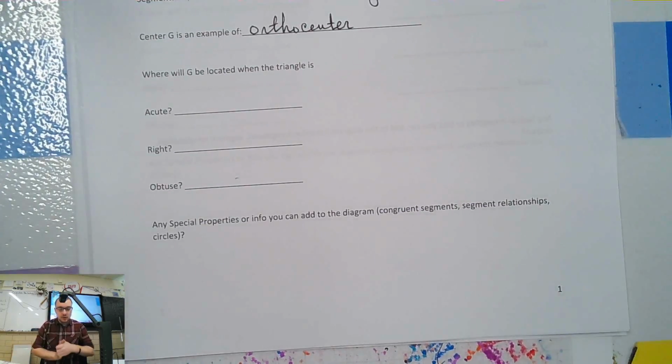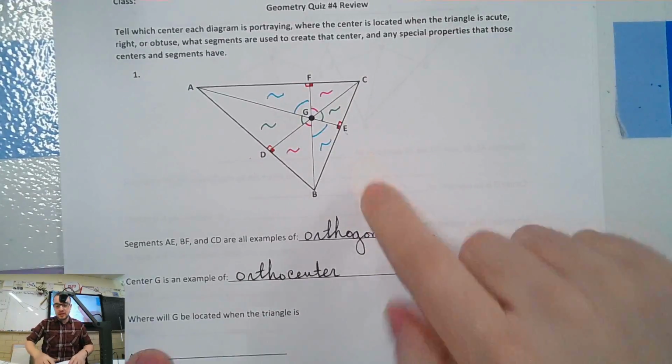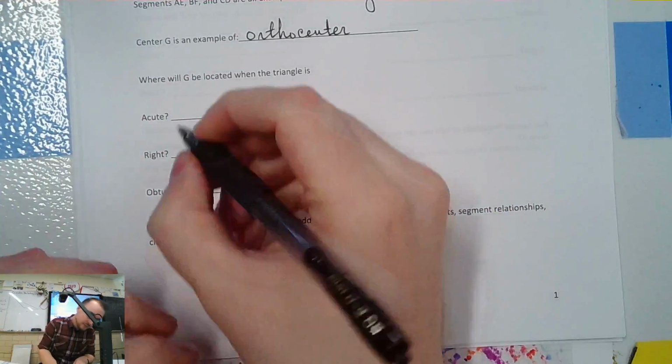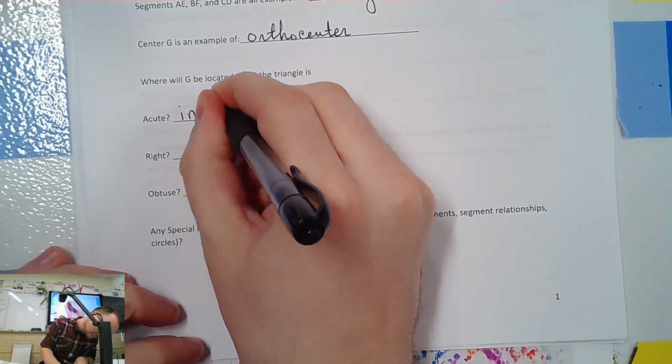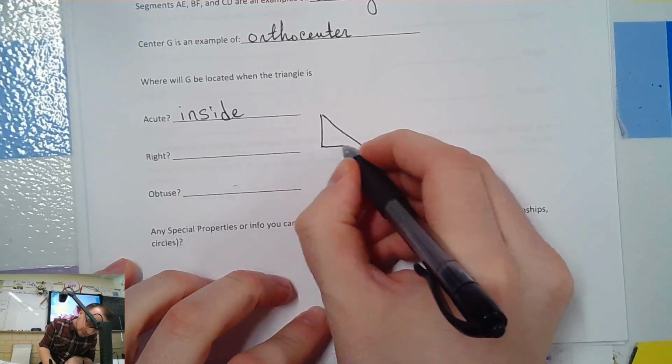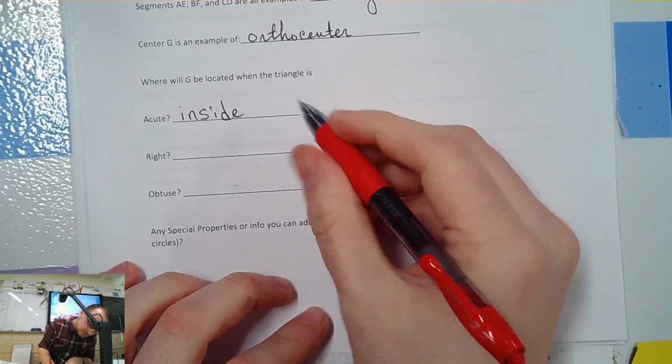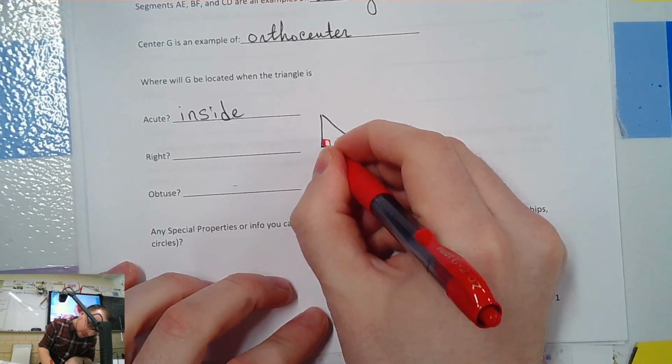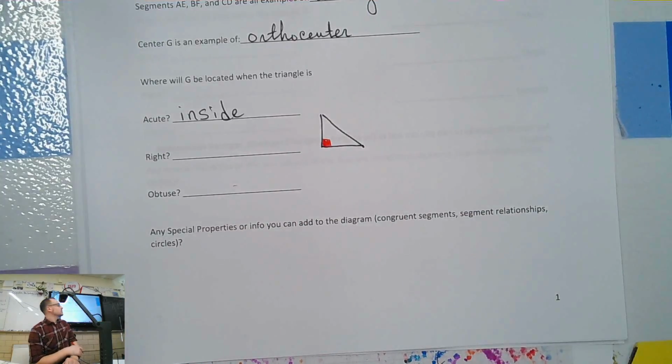Now, the orthocenter for an acute triangle, just like this one, will be inside the triangle, right? So when it's acute, it'll be inside. When it's right, don't memorize this. Draw yourself a right triangle. What kind of lines connect to form the orthocenter? What kind of lines? Perpendiculars, the orthogonals, right? The orthogonals.